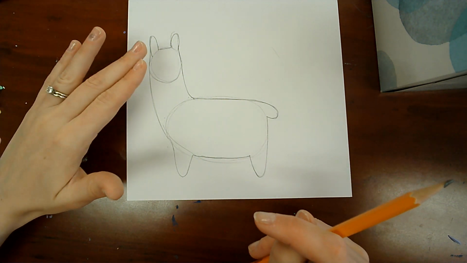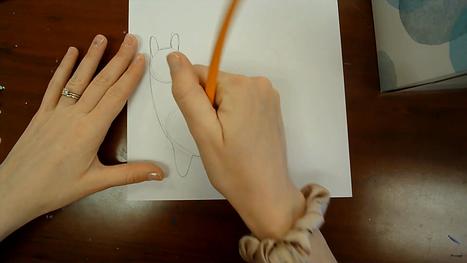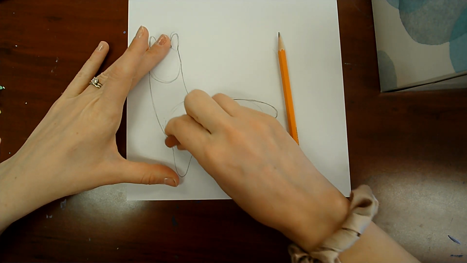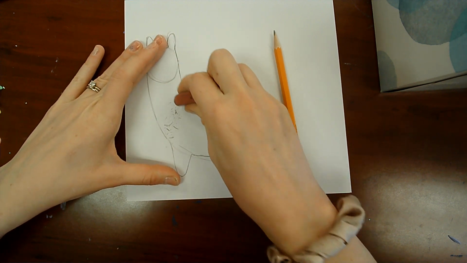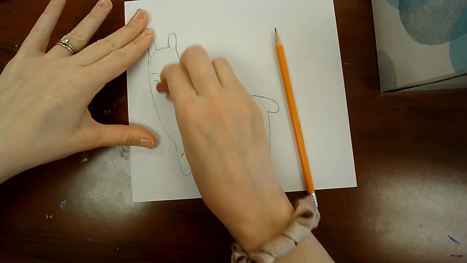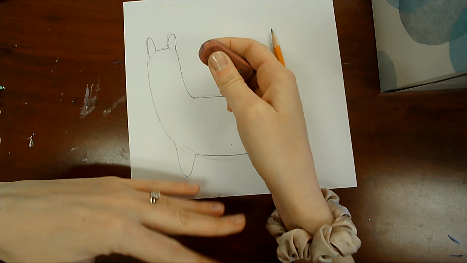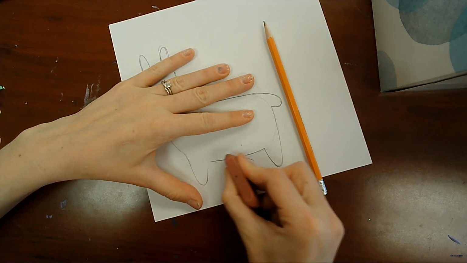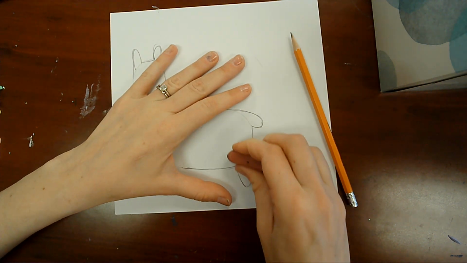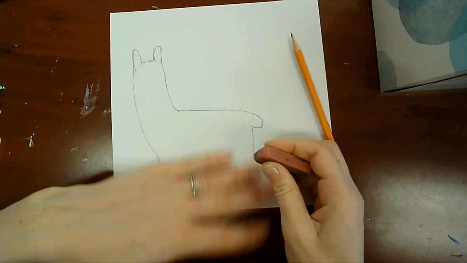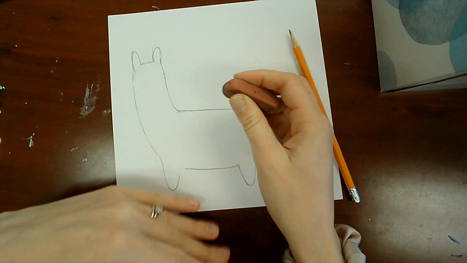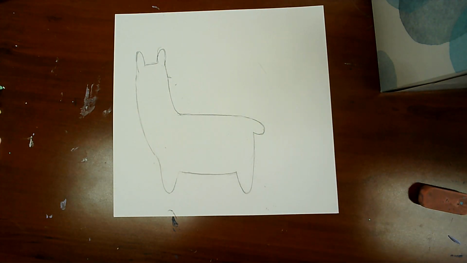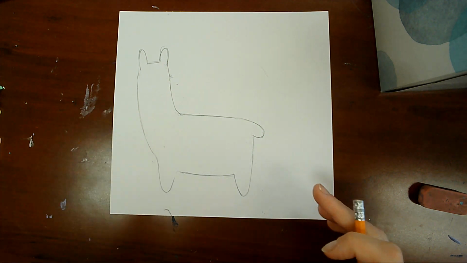sketch line. So that first circle line and that oval line, we can get rid of those now. So grab an eraser, and we don't need this oval anymore, and we don't need this circle anymore, because that was just to help us figure out where we wanted the llama on our page and how big we wanted it to be and such. Okay, there we go. So we have our llama shape.